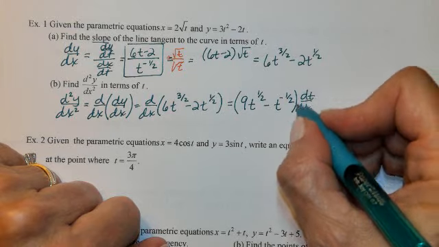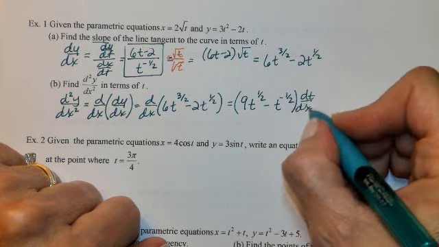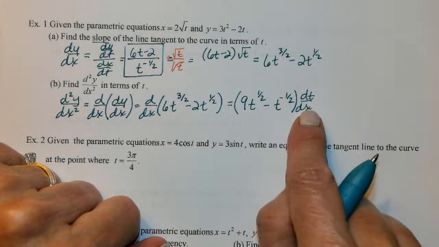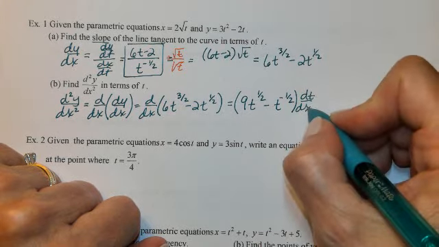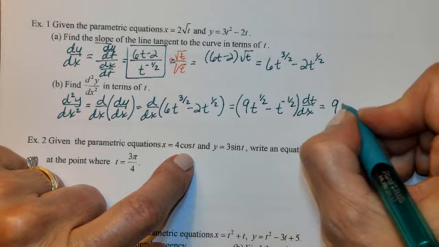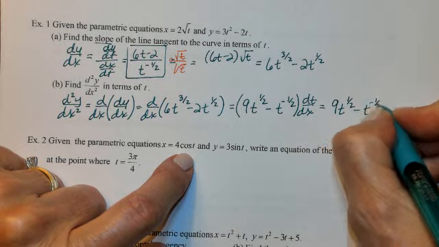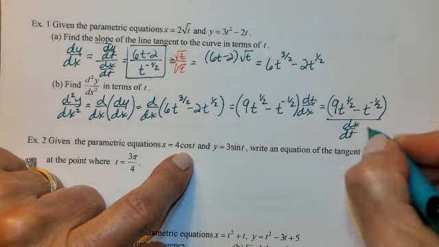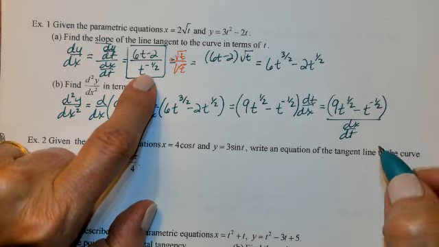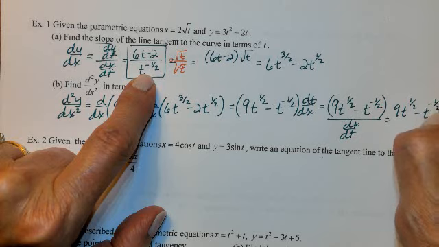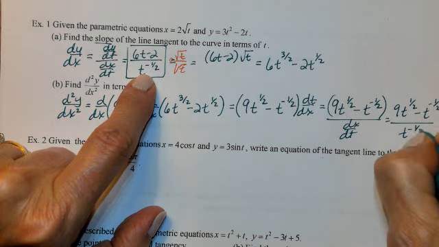Now, what is dt/dx? We don't know dt/dx, do we? But we do know dx/dt. So what can we do? dt/dx is 1 over dx/dt, right? So this is the same thing as 9t to the 1/2 minus t to the negative 1/2 times 1 over dx/dt. And we do know dx/dt. It's right there. So this is 9t to the 1/2 minus t to the negative 1/2 divided by t to the negative 1/2.